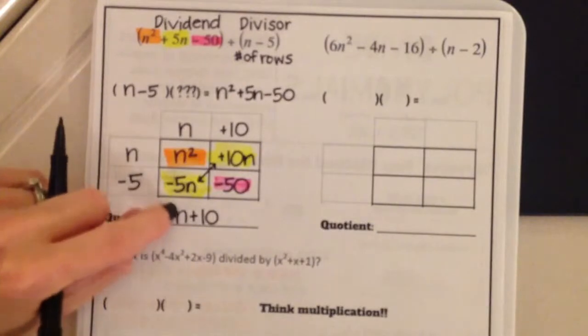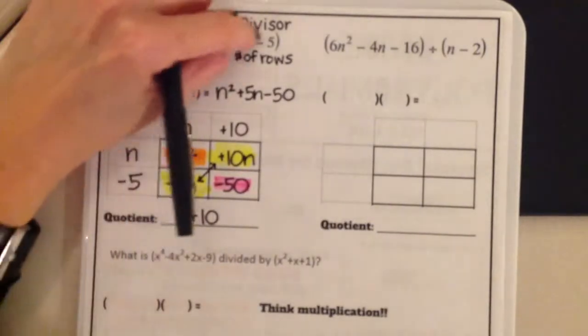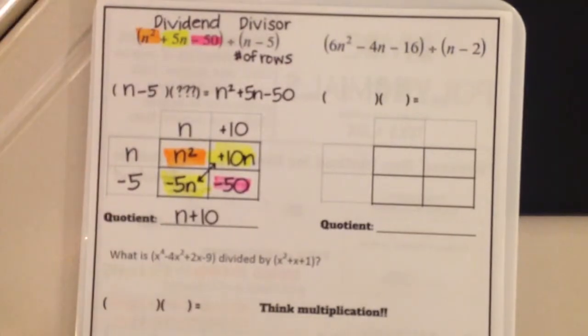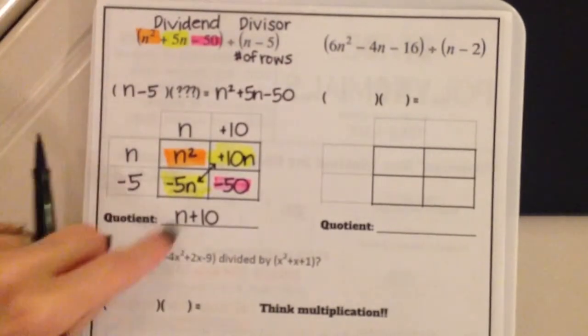I would have to multiply this factor of n plus 10 times the factor of n minus 5 to get my dividend of n squared plus 5n minus 50. So the answer to this division problem is n plus 10.